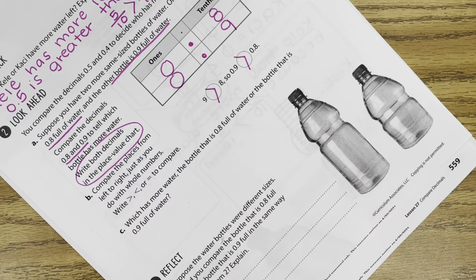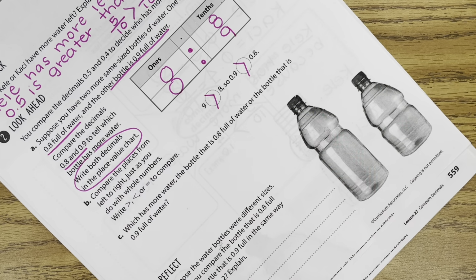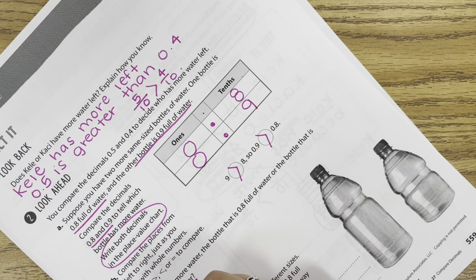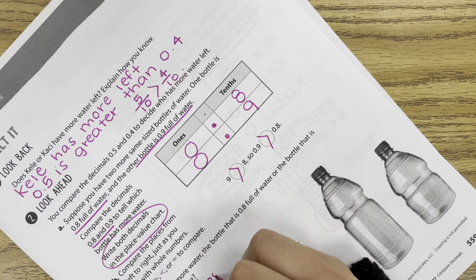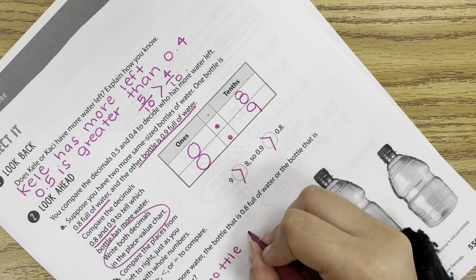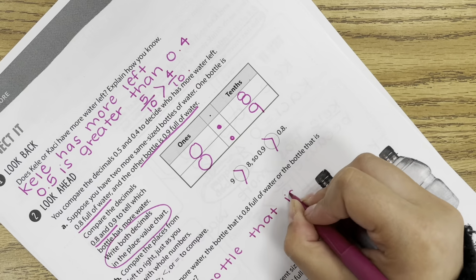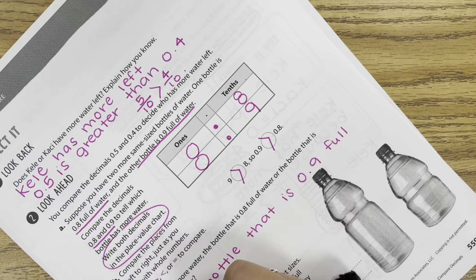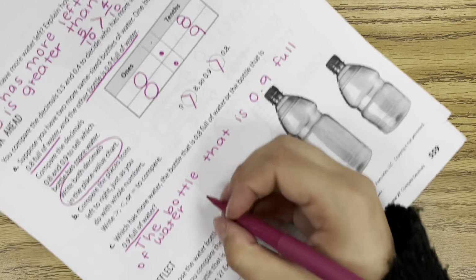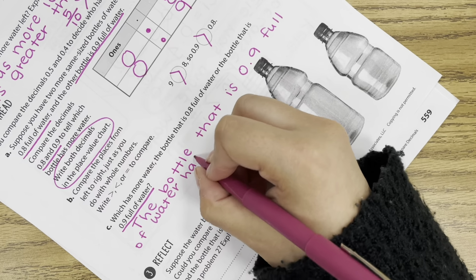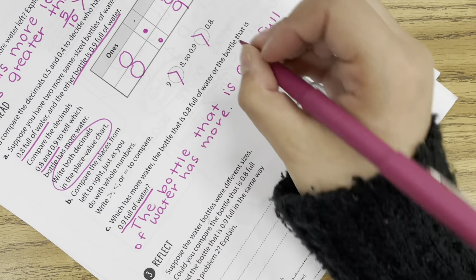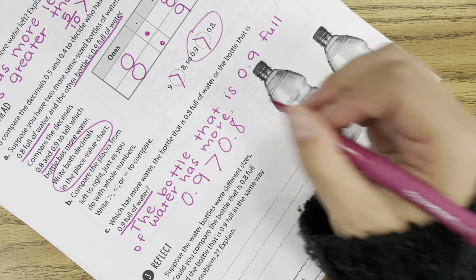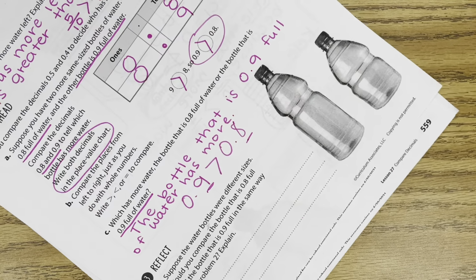So then, which has more water, the bottle that's 0 and 8/10 full or the bottle that's 9/10 full? Obviously, the bottle that is 9/10 full, right? So the bottle that is 0 and 9/10 full of water has more. And we can say again, just using what we did over here, 0 and 9/10 is greater than 0 and 8/10 because 9 is bigger than 8, okay?